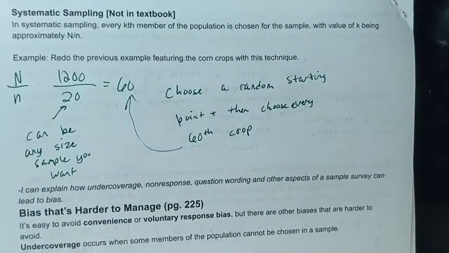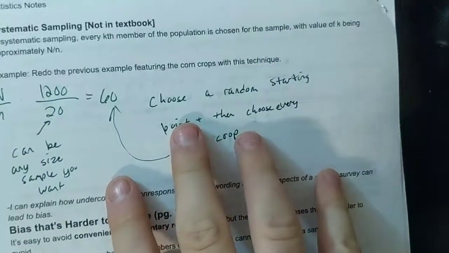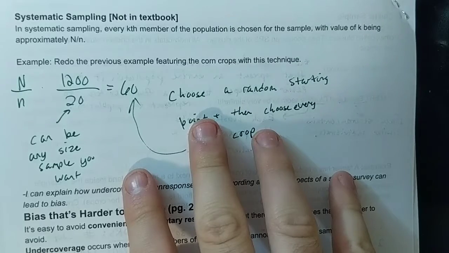It'd be very similar to like people standing in line for the newest iPhone and counting every 10th person and sampling them. It's essentially what it is. You're just counting every few number of people. It's a simple method. It does have a lot of issues with it though, because the way you're being random is by simply choosing a number and not trying to represent the population. So there's a lot of weakness to it. It's not really covered in the textbook at all, but it is out there. It's just another way of sampling.